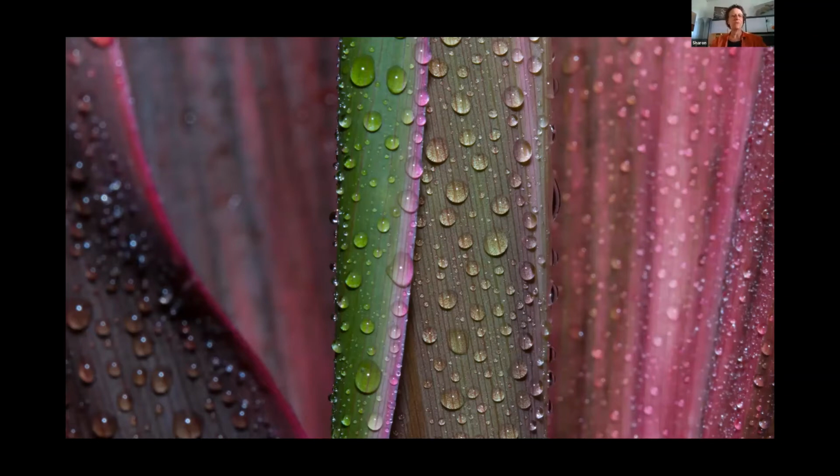So water on plants is always really, really fun. And if it's not a rainy day and you've got light, you can also bring out just a little spray bottle and play with adding water to vegetation and seeing what it does. So again, lines, details, light, color, purposely deciding where your focal point is.